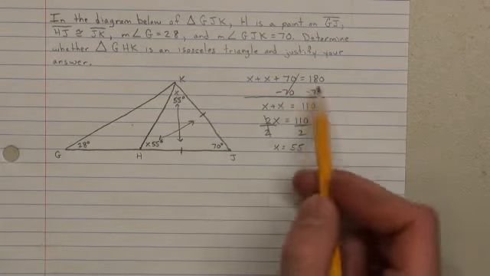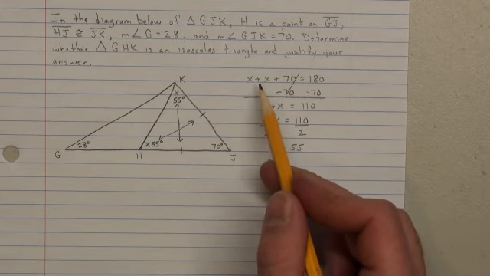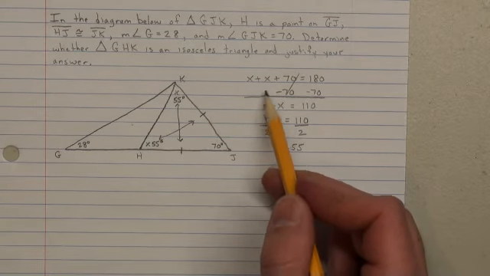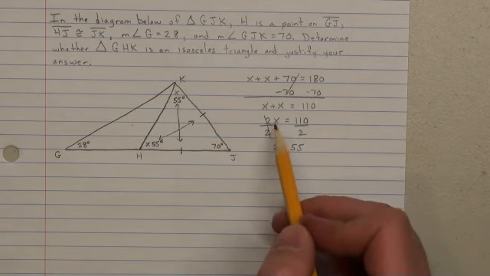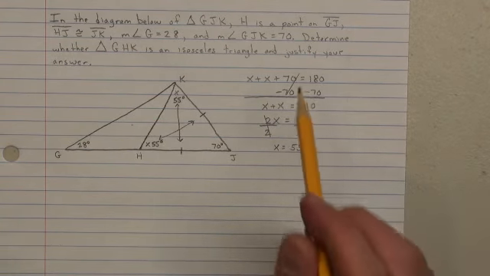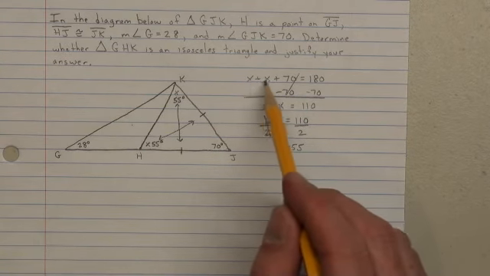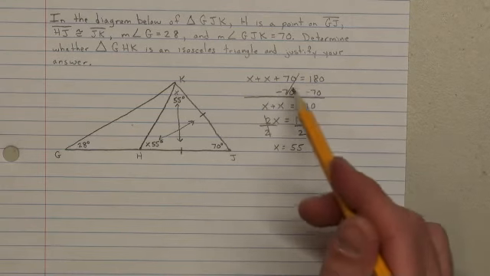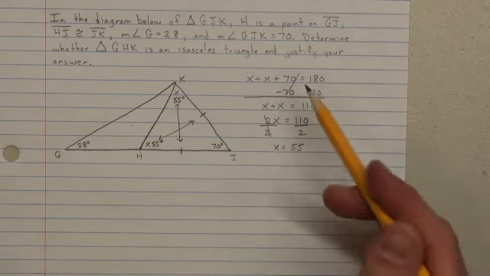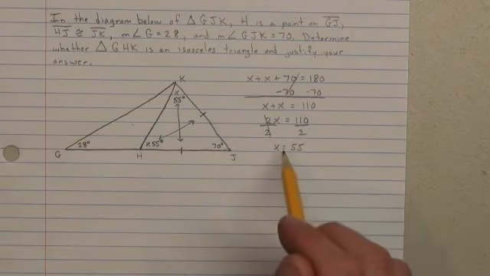Now, it's okay what I did here, but really we should have combined like terms first. So we should have first said 2X plus 70 equals 180, and then subtracted 70, but it doesn't really change anything. It is more correct to simplify, to combine like terms first. I should have done that first, but it still works out the same and it is still correct. You wouldn't lose any points for this on the Regents exam.